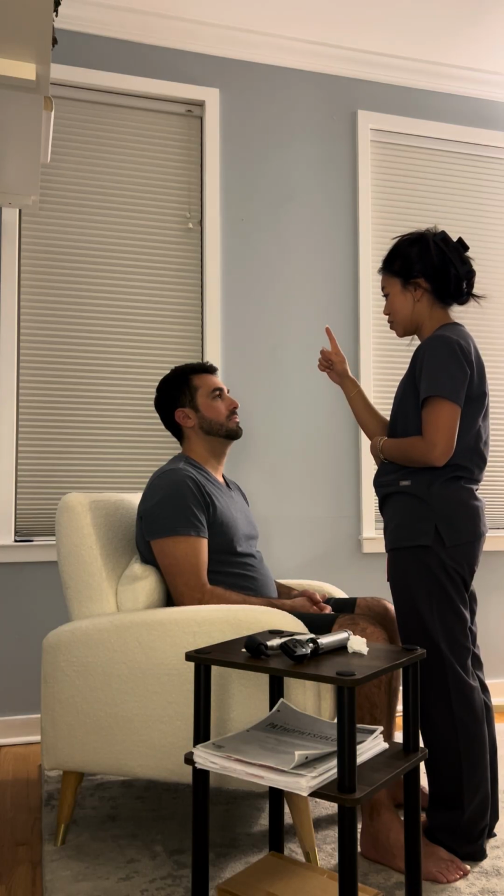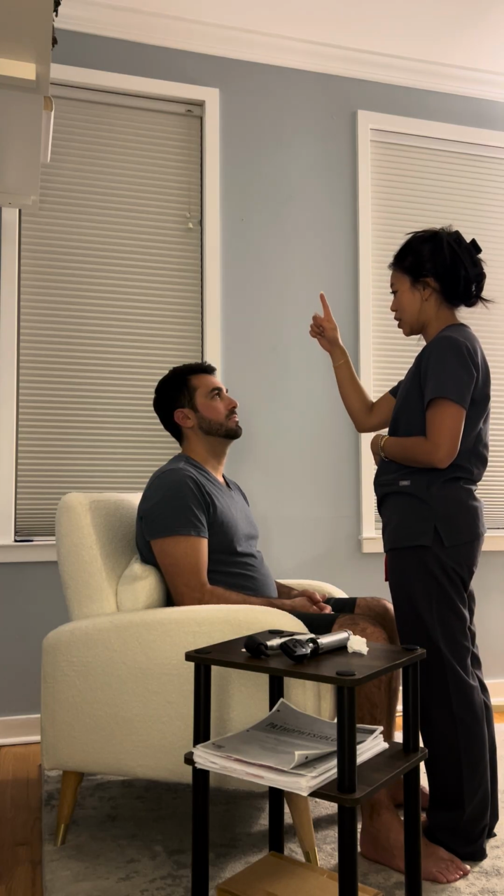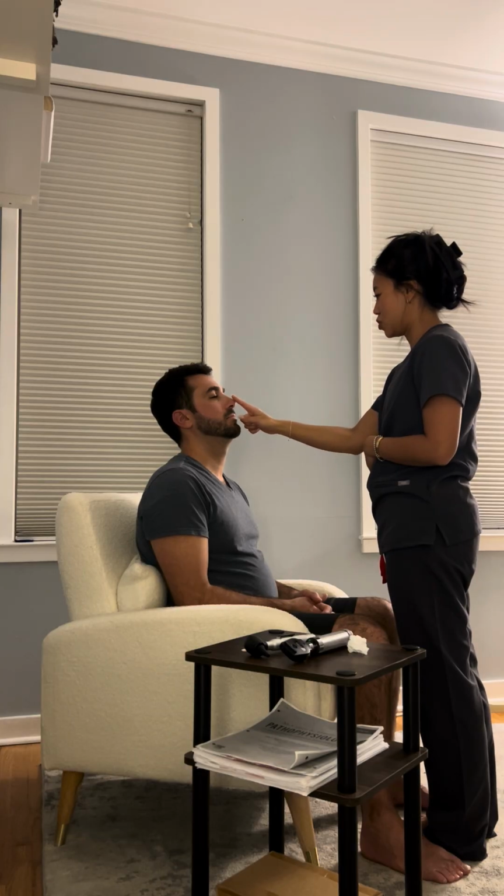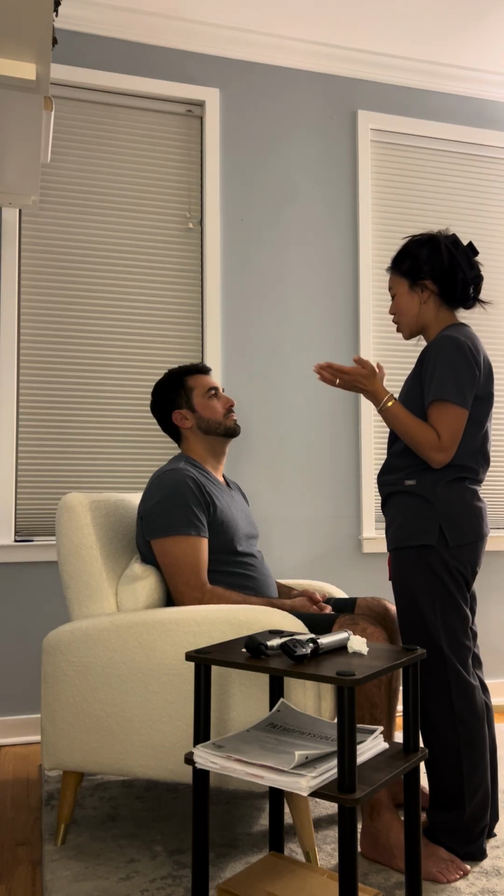Good. And now I'm going to do the accommodation, convergence, EOM test. So I'm going to have you look at my finger and just follow the finger with your eyes without moving your head, okay? Checking for any nystagmus, checking the eye movements. The eyes are moving at a good pace. Good. And I'm going to just check for convergence. Good. So now I'm going to just check the inner back of your eye, okay?